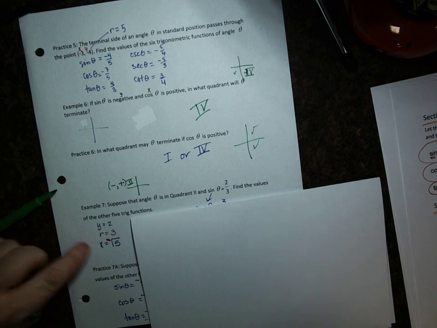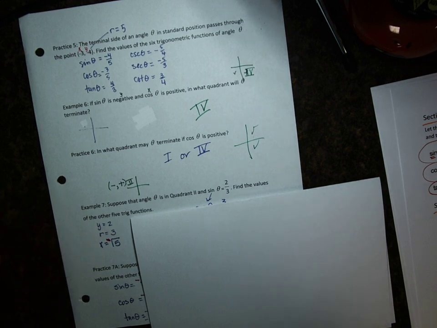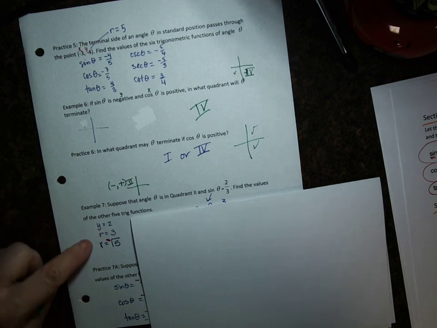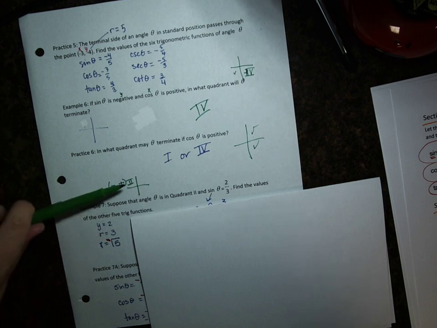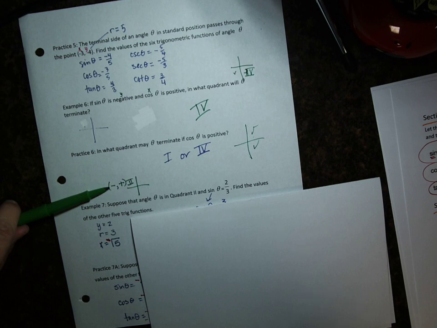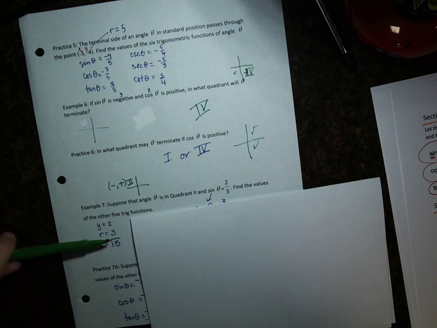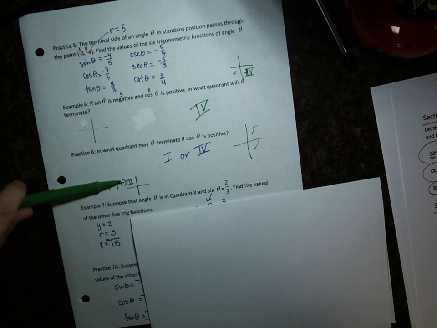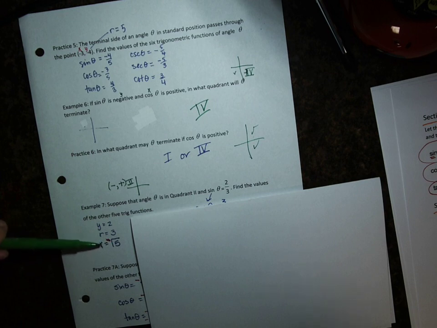And in order to figure out the x, I did the Pythagorean theorem. And in quadrant 2, I know that we have to have a negative. So when I take the square root of both sides, I pick the negative square root of 5. I put it in red there so you could see it. The negative square root of 5, because quadrant 2 has a negative x. X is negative in quadrant 2.